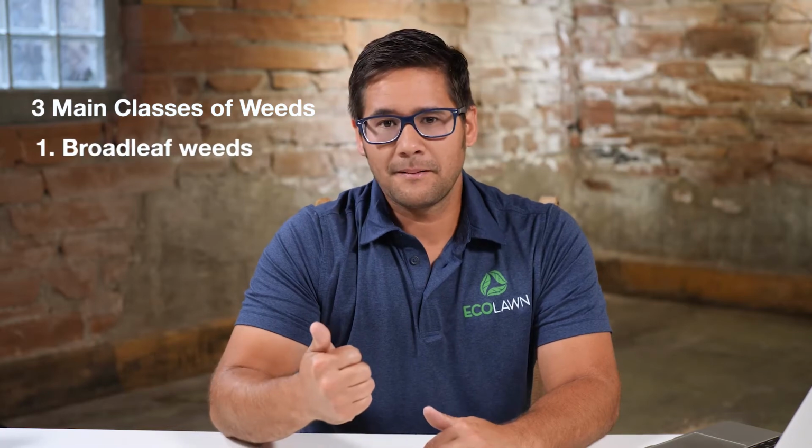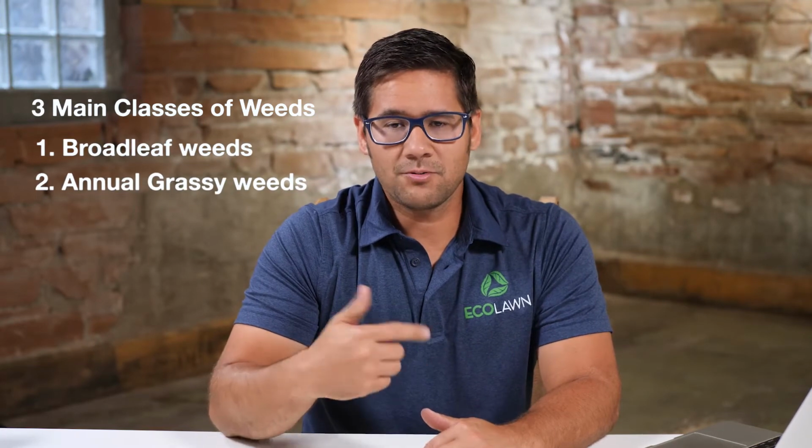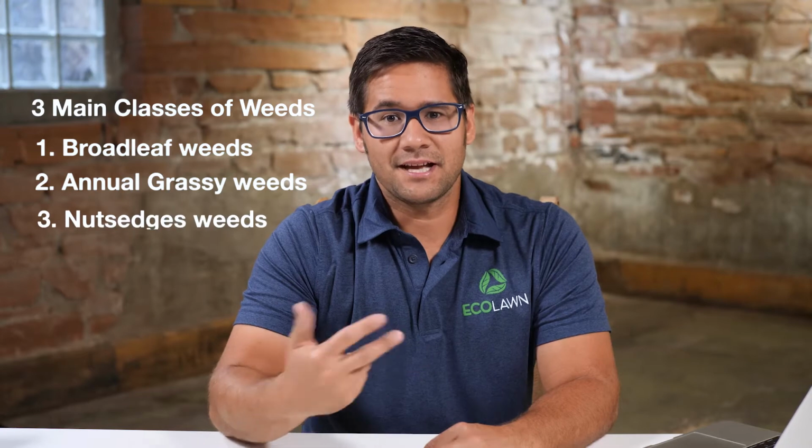And because there's so many different weeds, they've broken it up into what we'll call classes. I think there's actually more than this, but because this is for people here locally, we're going to focus on what we see out there. So the three main classes that I see are broadleaf weeds, grassy weeds, so annual grassy weeds, and sedges or nut sedges. So I'm going to jump into those for a bit.